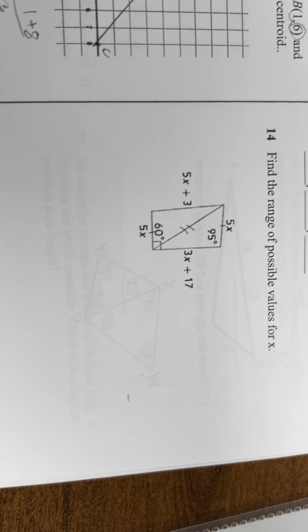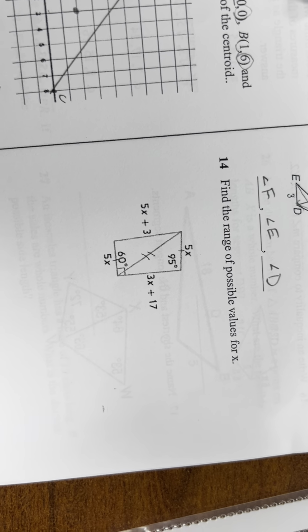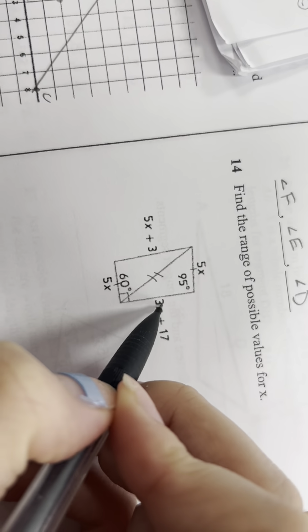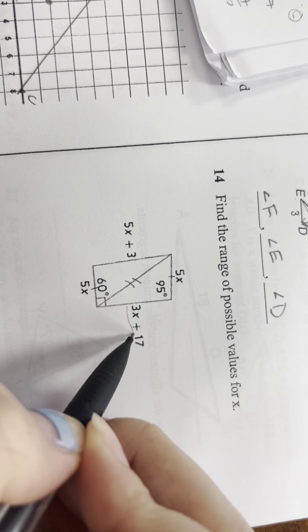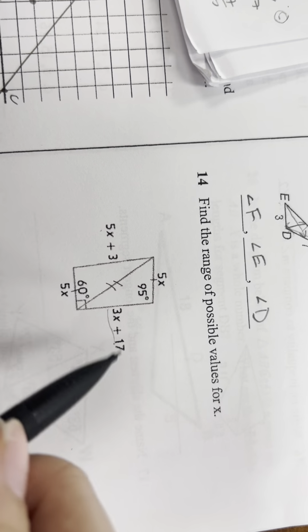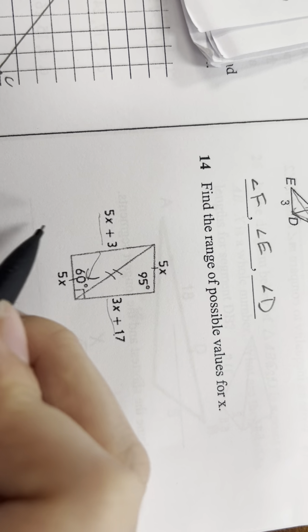Okay, number 14. Find the range of possible values for x. Okay, if you don't notice, or have you noticed that this question is exactly the same as the question in the homework of day 8? So I think I have explained that, but I'm gonna explain it again, okay? So first off, we don't know the opposite number of 3x plus 17, but we know the number opposite 5x plus 3, which is 60, right?